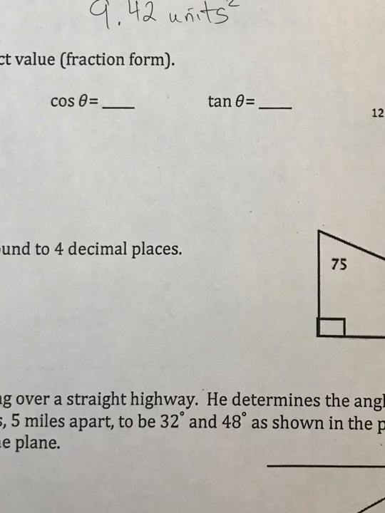Okay. Find the exact value in fraction form. So there's your triangle to the right. Sine of theta, if you look at this in SOHCAHTOA, that's what it's talking about. Sine is opposite over hypotenuse. We're going to put theta at the top of the triangle. So now the sine of theta is your opposite leg over your hypotenuse, so that's 5/13.